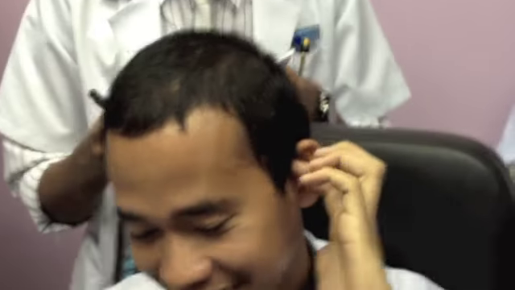Kita tengok dekat pre-auricular. Pre-auricular sinus. Dia ada lubang kat sini. Kan setengah-setengah your friends ada kan? Kawan saya ada. Kalau ada, siapa mengaku ada.